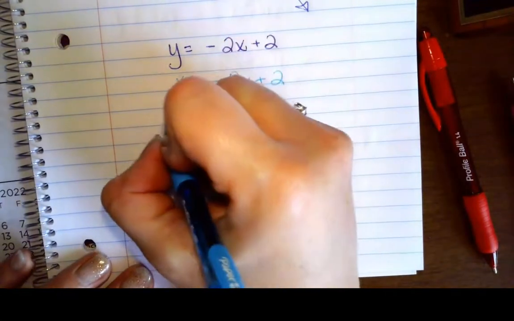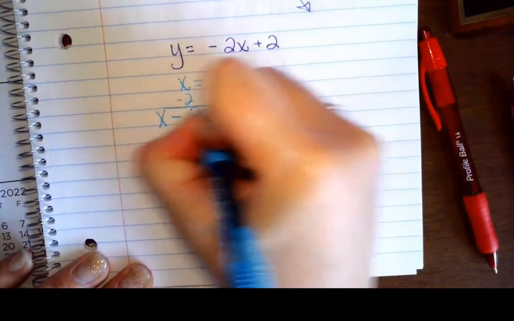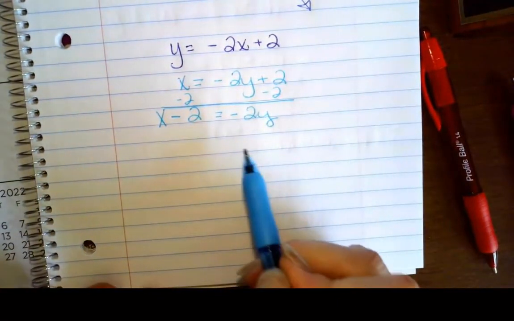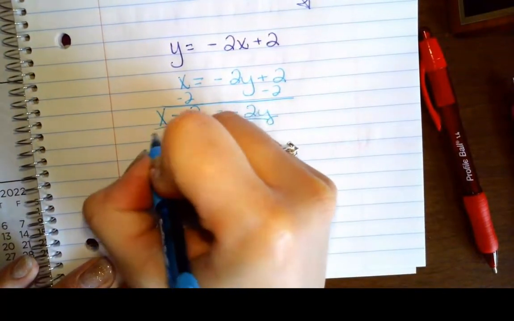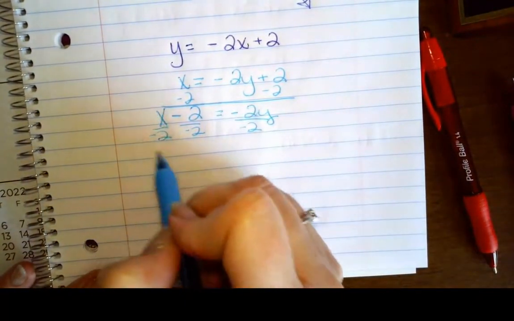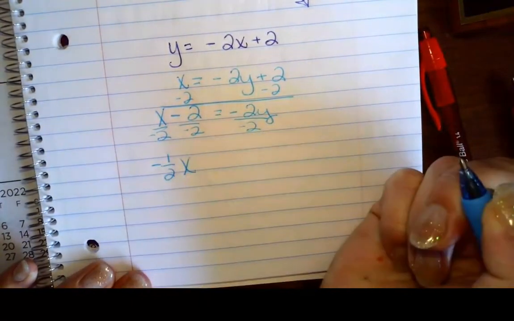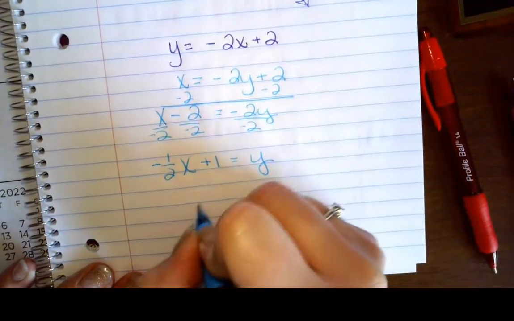I subtract 2. So x minus 2 equals a negative 2y. And then I'm going to divide everything by negative 2. So this is going to become a negative 1/2 x, this is going to become a plus 1, and that's going to equal y.